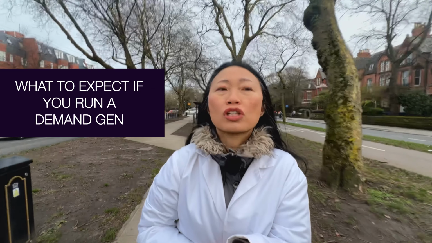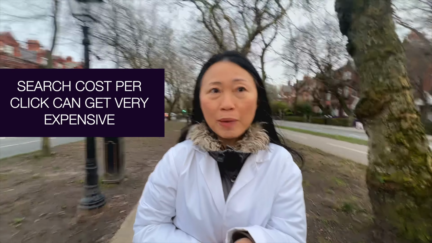Now that you know how targeting works, here's what you need to expect. Demand gen usually won't work like search or shopping in the first week, because search and shopping catch people when they're ready to buy. Demand gen, on the other hand, shows up much earlier. Most of the value is people clicking, leaving, then coming back later, either through remarketing or through a branded search. And that's when they convert. And that's also why the cost can look different. The search cost per click can get very expensive when everyone bidding targets the people who want to buy right now. Demand gen isn't buying those keyword searches.